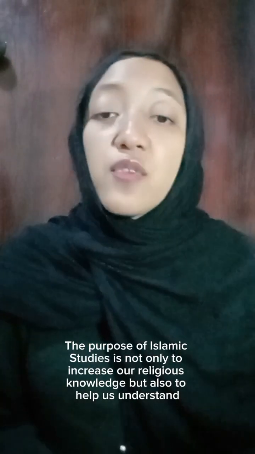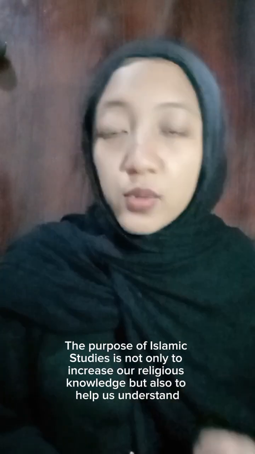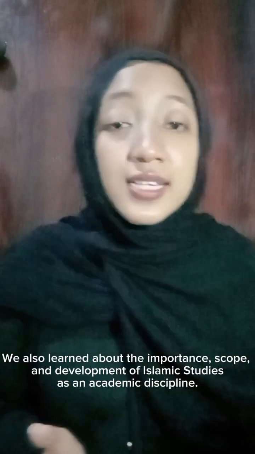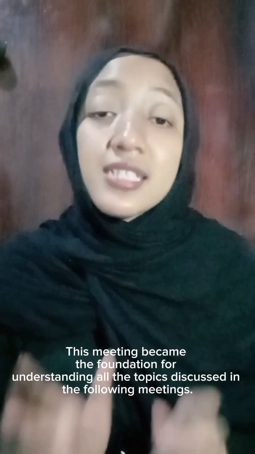The purpose of Islamic studies is not only to increase our religious knowledge but also to help us understand Islam objectively, critically, and comprehensively. We also learned about the importance, scope, and development of Islamic studies as an academic discipline. This meeting became the foundation for understanding all the topics discussed in the following meetings.